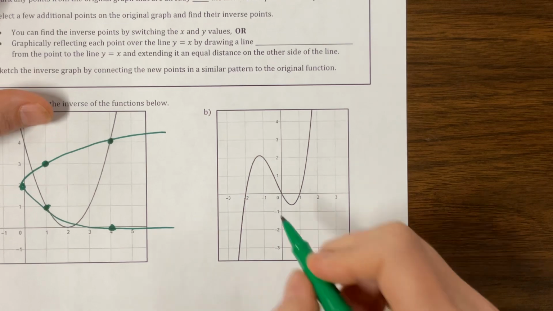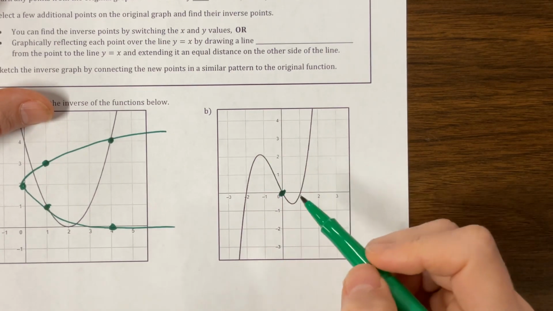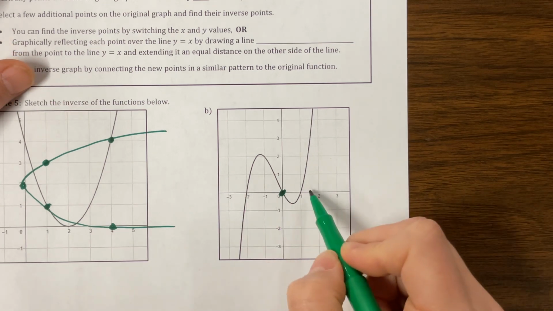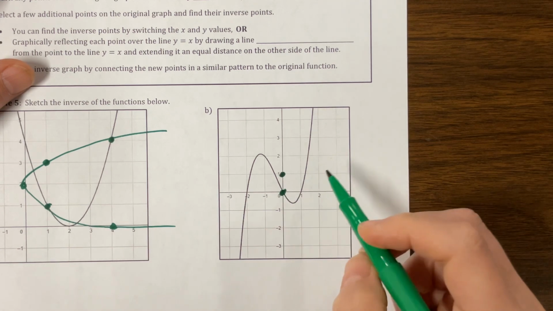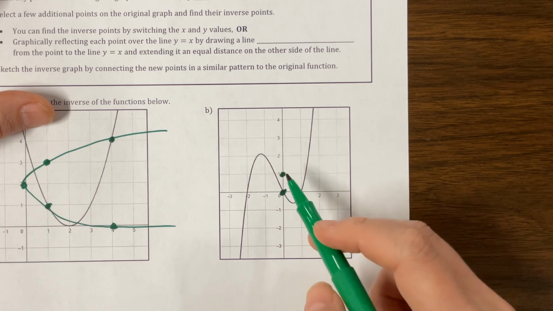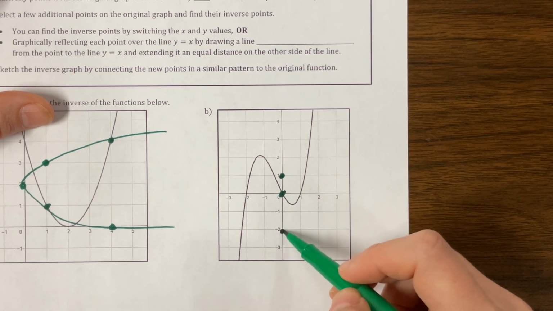Okay, how about I do this one? Well, we're going to keep 0, 0. I don't really want to do this. Okay, this is 1, 0, so now I need 0, 1. I have negative 2, 0, so now I need 0, negative 2.